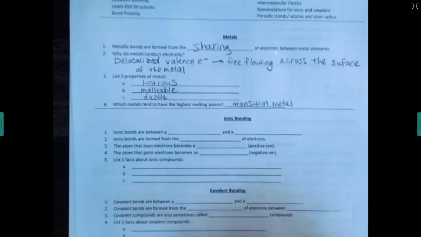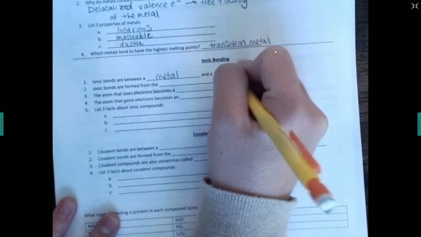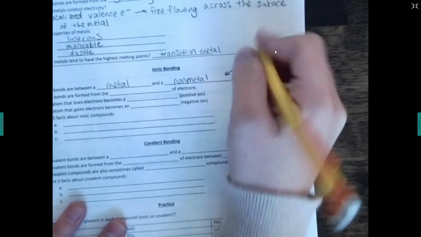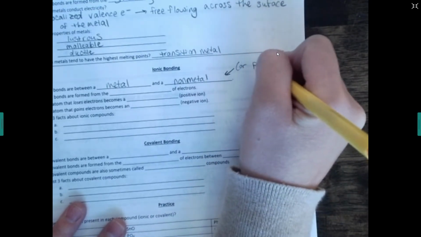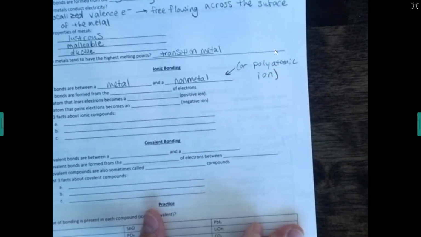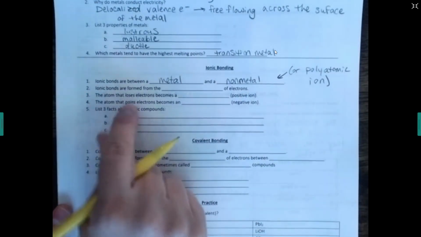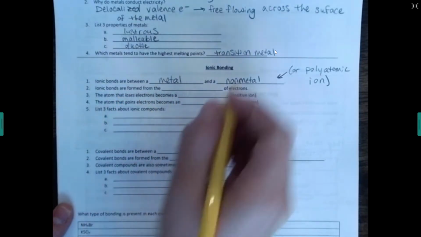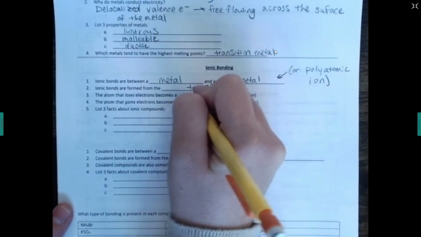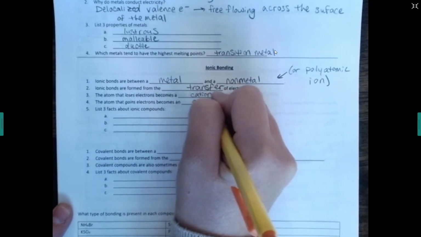Ionic bonding. Ionic bonds are between a metal and a non-metal. Or, kids always forget this, so we're going to make a note. So write this down. Or a polyatomic ion. So if there's a polyatomic ion in there somewhere, it's an ionic compound, okay? Ionic bonds form from the transfer of electrons. When an atom loses an electron, it becomes a cation, which is a positive ion. When it gains an electron, it becomes an anion, which is a negative ion.